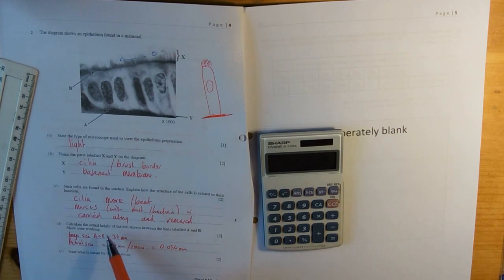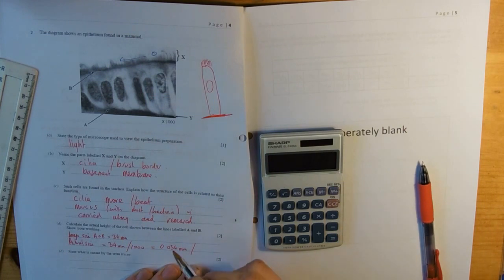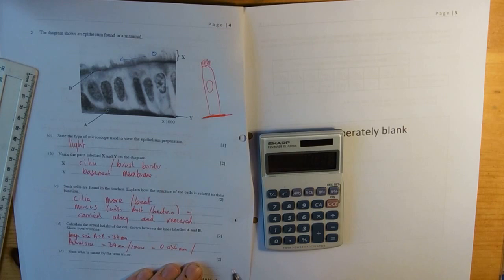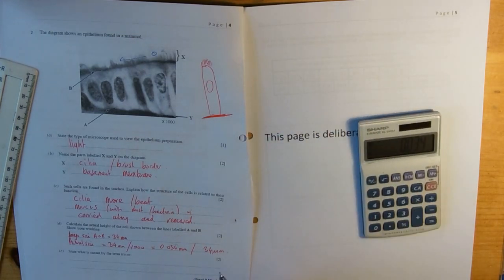It doesn't ask for you to give specific units, so that millimeters is fine. If you're determined to give that in micrometers, then you would move your decimal place 3 places that way, and that would be 34 micrometers. So either of those are fine, but why bother changing it further and risk a calculator error?